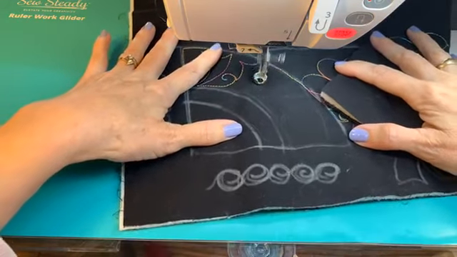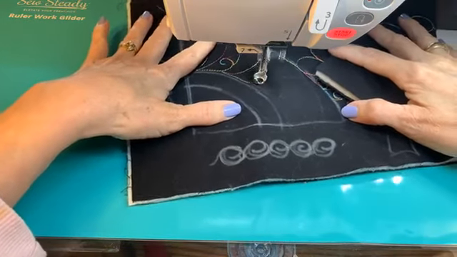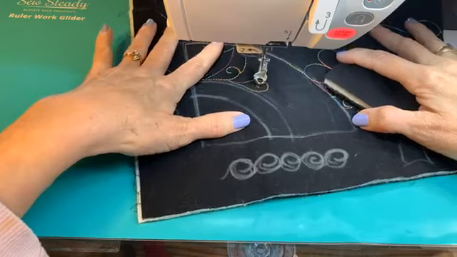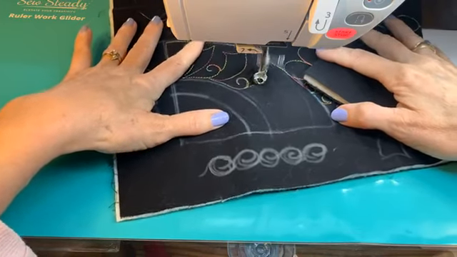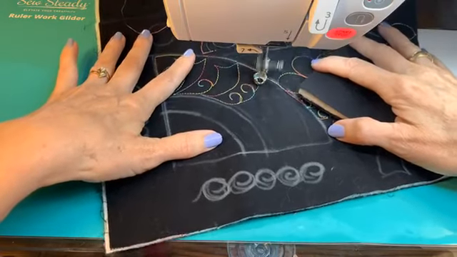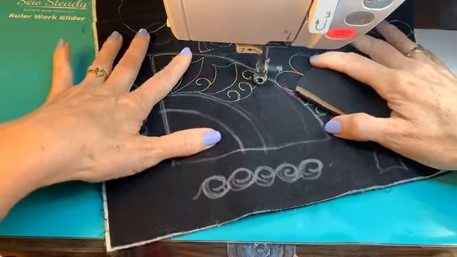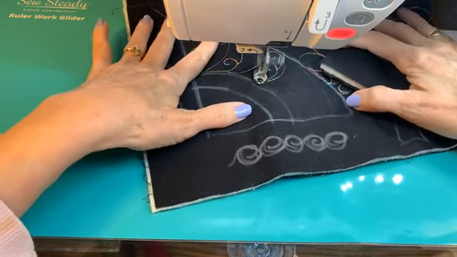Stretch that one out. And here we'll do those little doubles. Come back, come up to the next one, and fill in that space. And here we'll just sort of gently track it back.